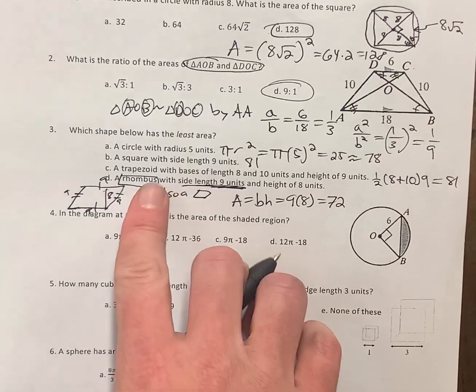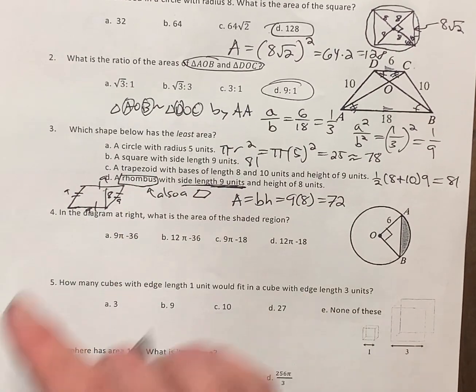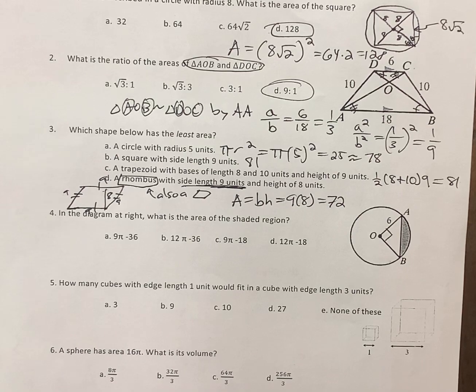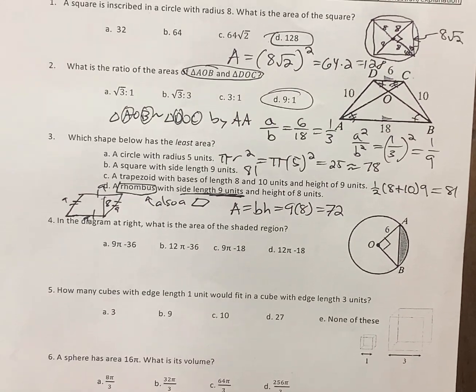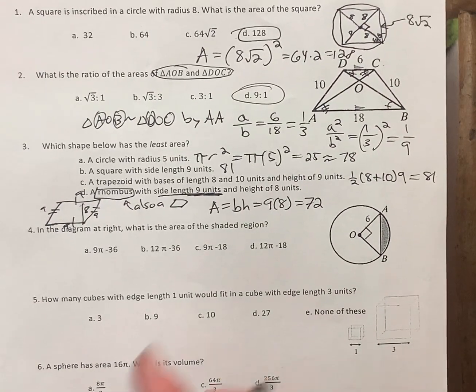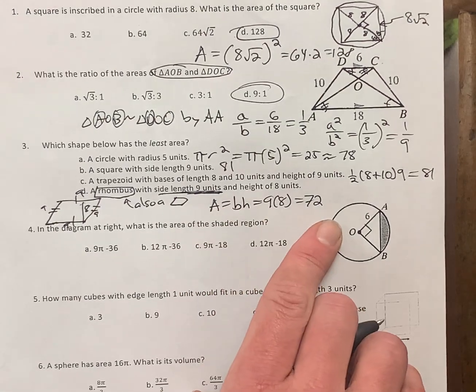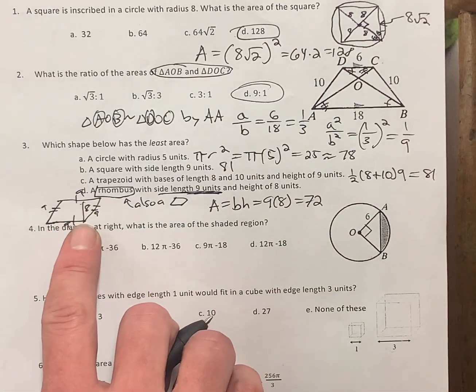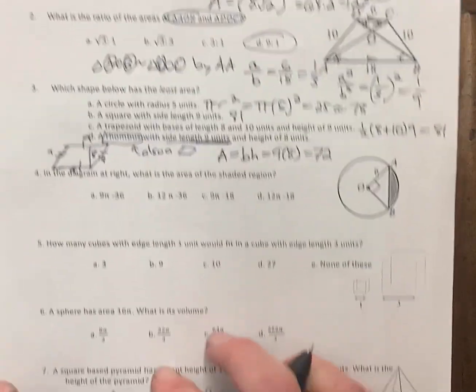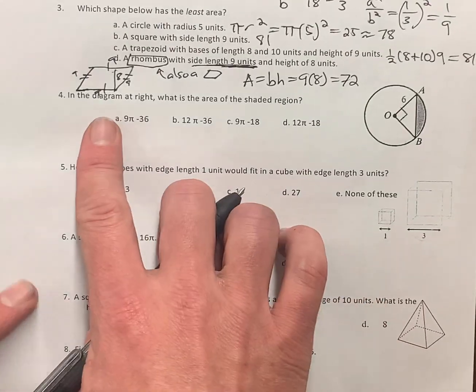Even though we do have a dedicated formula for the area of rhombuses, 1/2 diagonal 1 times diagonal 2, that's one way to get the rhombus area. I can also still just fall back on the area of a parallelogram formula, base times height. And I drew this rhombus, it doesn't really look like a rhombus there.